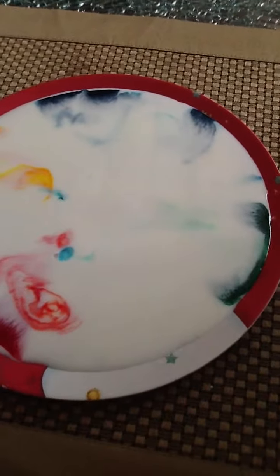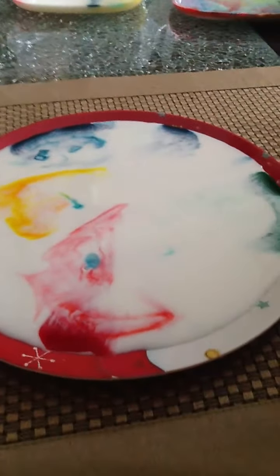And now if you look at the different designs in the milk, it is spreading apart in a tie-dye action. The reasoning behind this is the soap breaks down the fat molecules in the milk, which in turn reduces the surface tension that has built up on that.